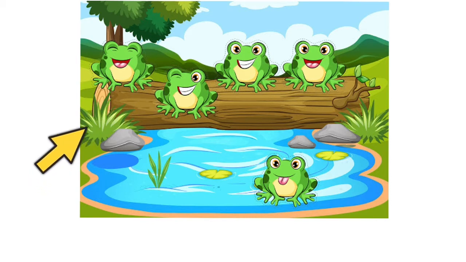Tell your grown-up, how many frogs are sat on the log? Shout it back at me. Well done. There are 1, 2, 3, 4. There are 4 frogs sat on the log. 4 is a part.